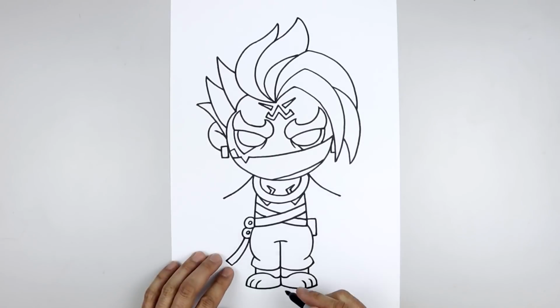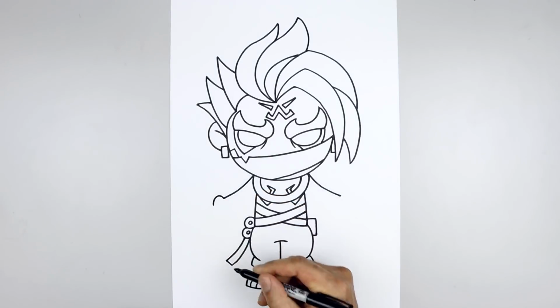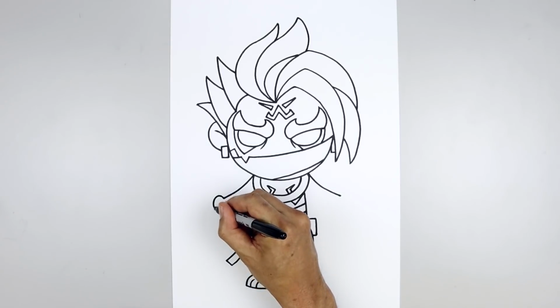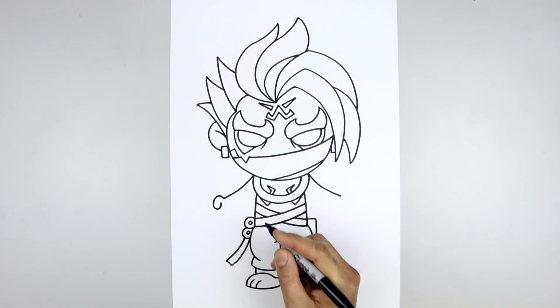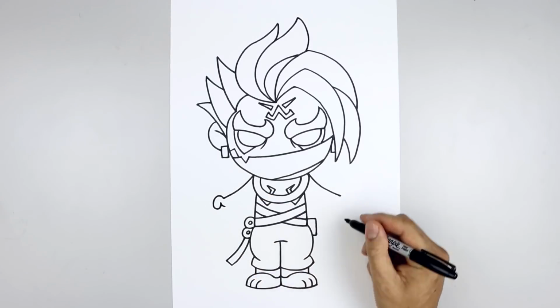Let's draw a fist on either side. We're going to start from the wrist, curve the thumb going up, and then down, round up the thumb, and then pull that back up. And then we'll add the edge of the palm, coming down and hooking that in.